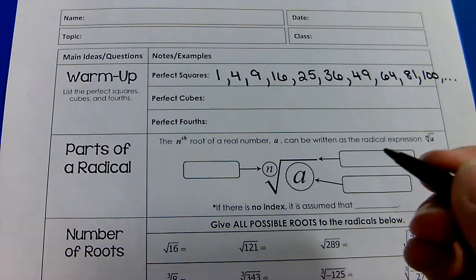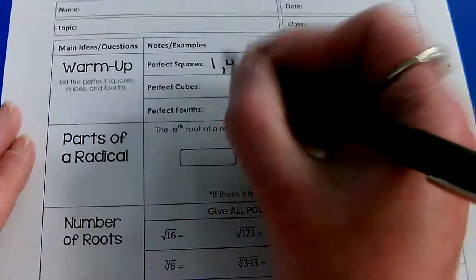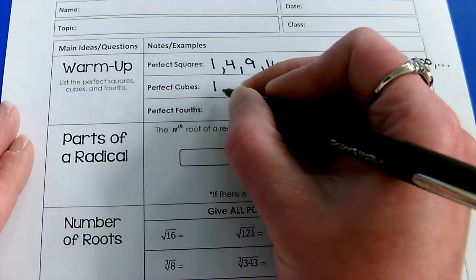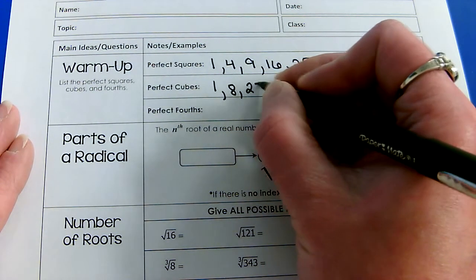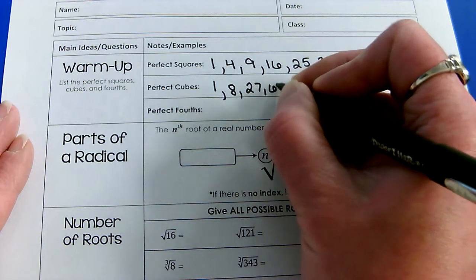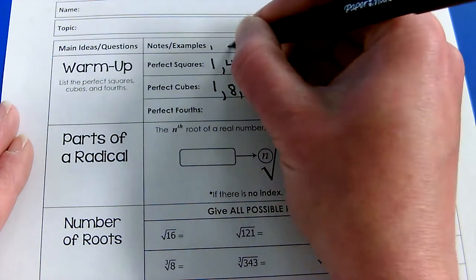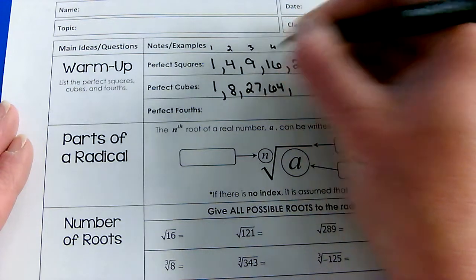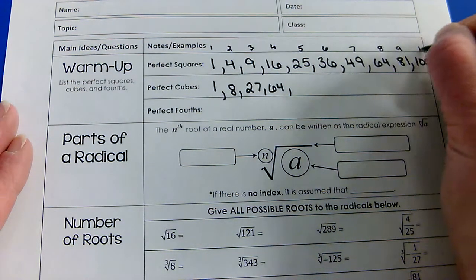Perfect cubes. That's when you're multiplying something by itself 3 times. So 1 times 1 times 1. 2 times 2 times 2. 3 times 3 times 3. And so forth. And I'm trying to line them up with their base. 3, 4, 5, 6, 7, 8, 9, 10.